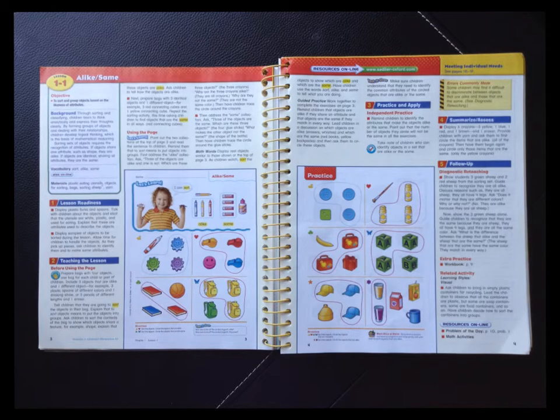These two pages show a typical lesson plan. This one is Lesson 1-1. This is how it will be referred to on your assignment calendar as Lesson 1-1.